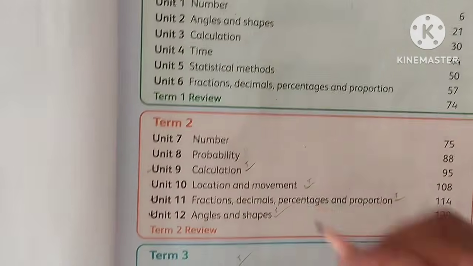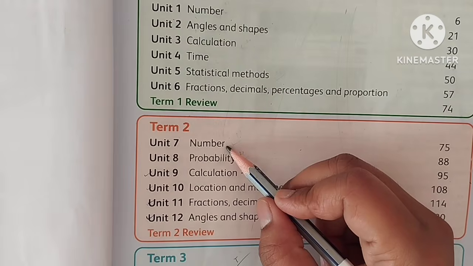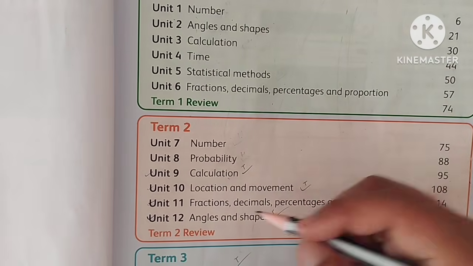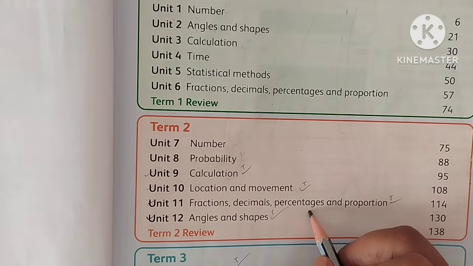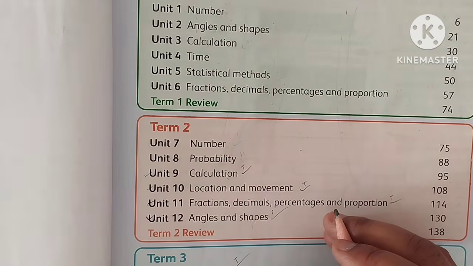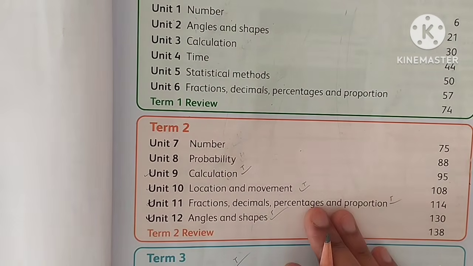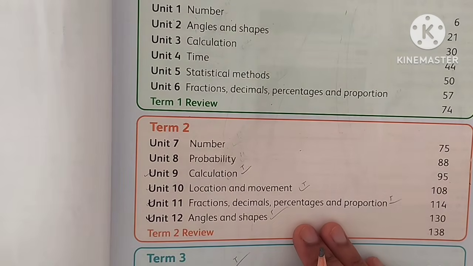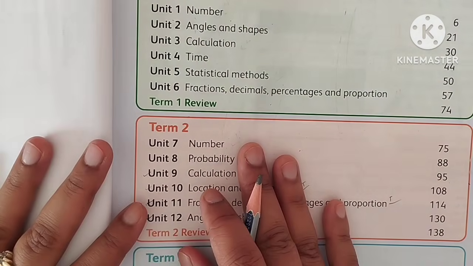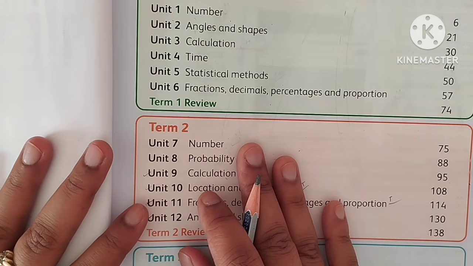So you can see in unit 1 numbers you already learned, calculation you already learned, location and movement is easy for you, and fractions and decimals you already learned. This is the extension of that. So that's why I am saying it is very important to go through unit 1. Complete all the 6 chapters and then start unit 2 so that your base is clear. Then you will have no doubt.